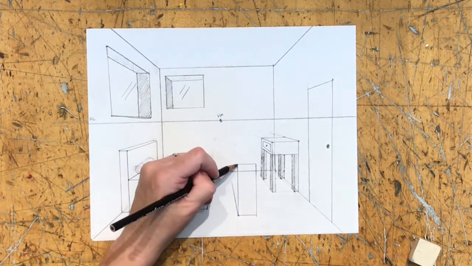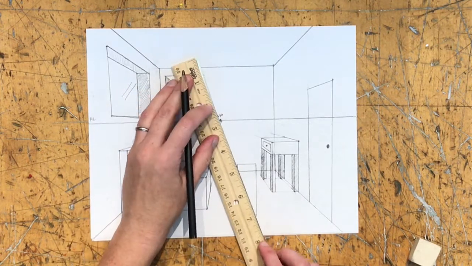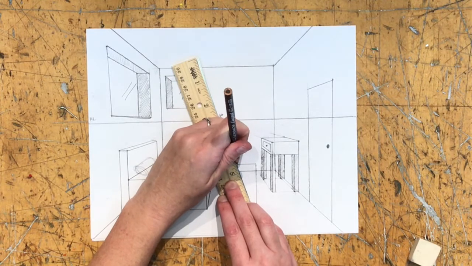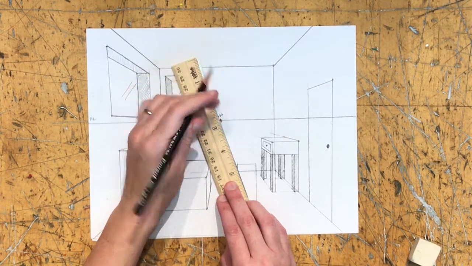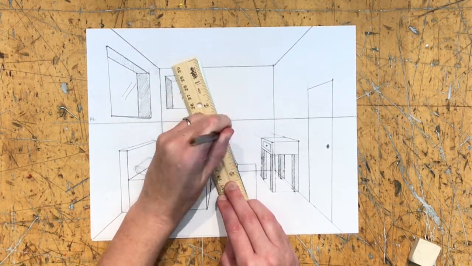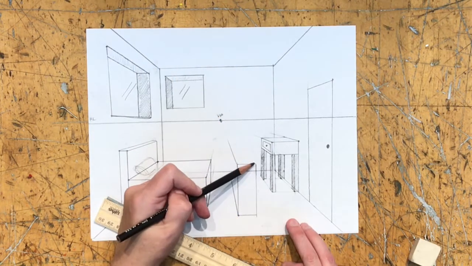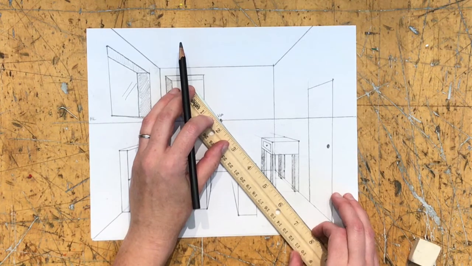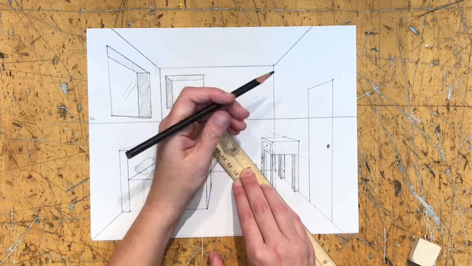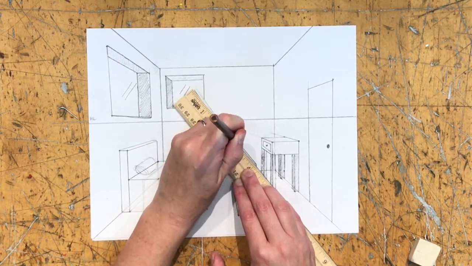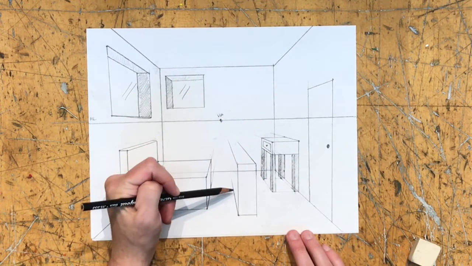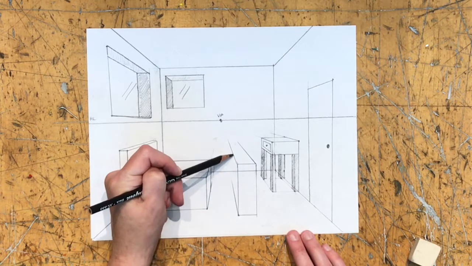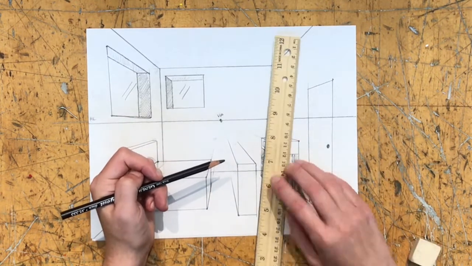Do the same thing for the top left. Top left lines up with my vanishing point in the center, and I draw back towards my vanishing point. Same thing with my top right. I'm going to line that up with my vanishing point in the center and draw back towards my vanishing point. So now I need to end the sides that converge back, and I do that with a straight vertical on this side over here.